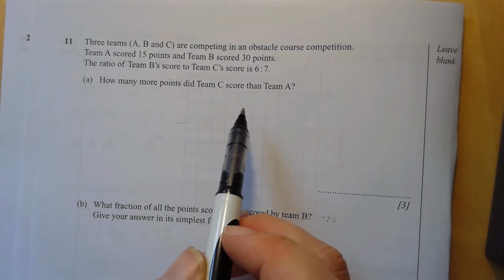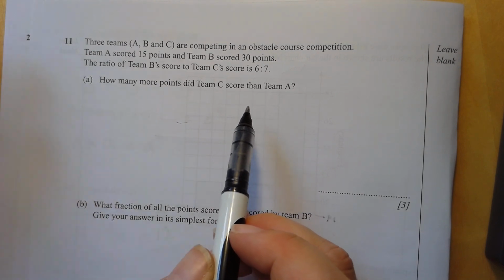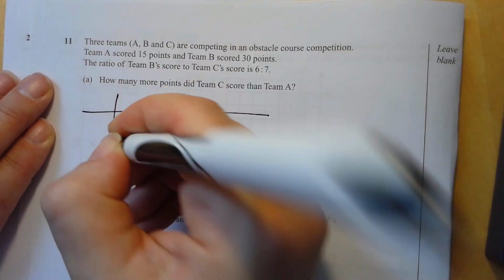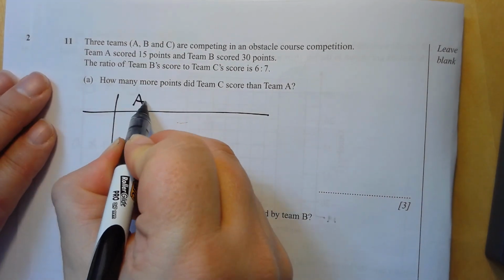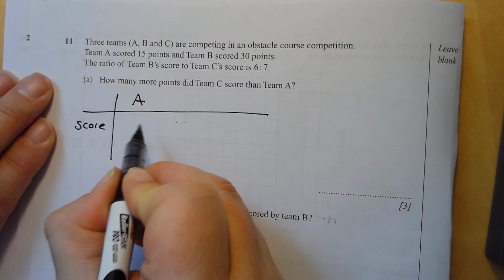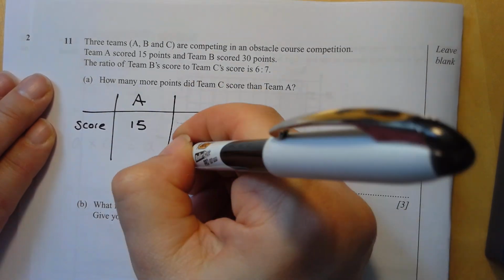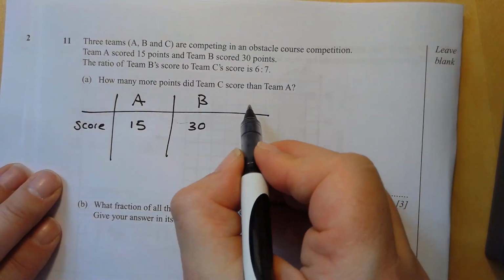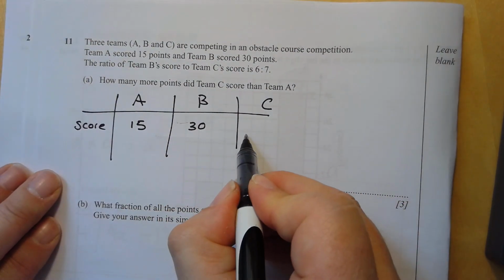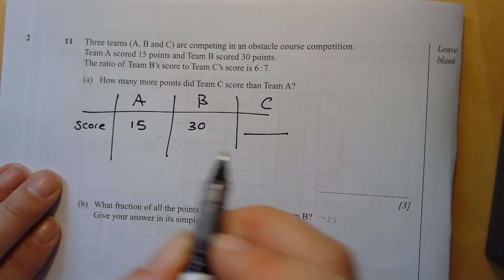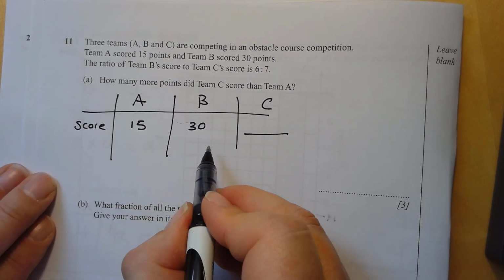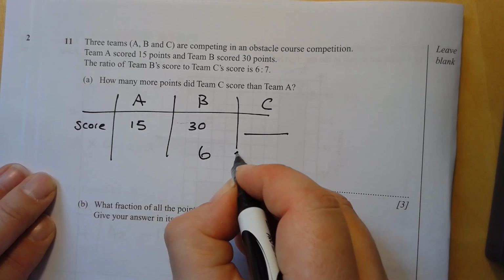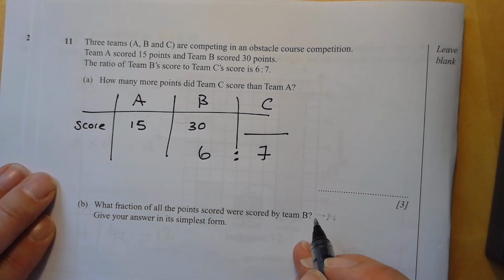It's not as complicated. What we're going to do is write down what we know. We know that team A score was 15 points. We know that team B score was 30 points. We know there's also a team C, but we don't know what the score is yet. We know that the ratio of B to C is 6 to 7.